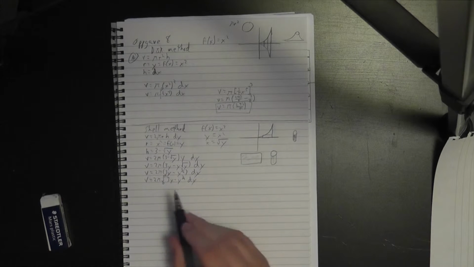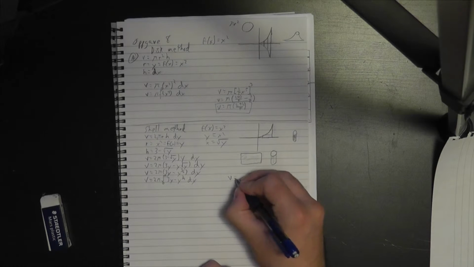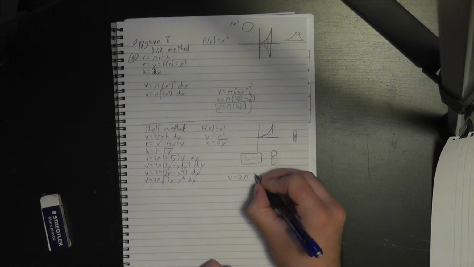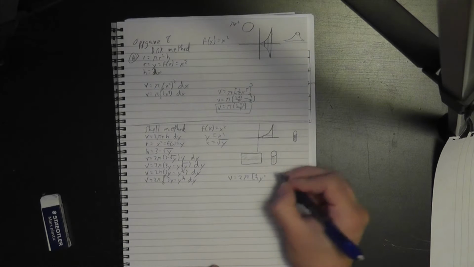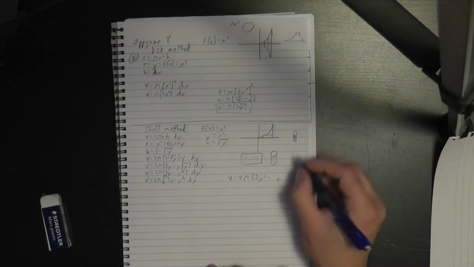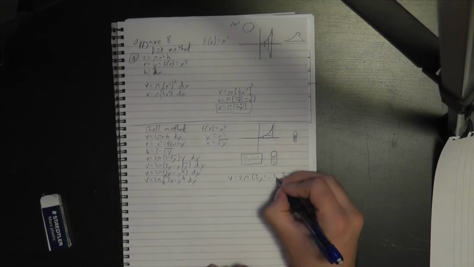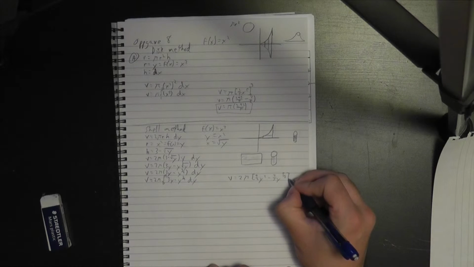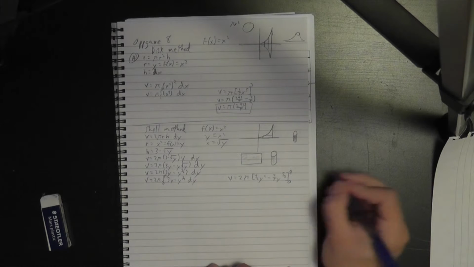So you have it from 0 to 9. Now if we integrate that, we get that V is equal to 2 pi times, 3y integrated is 3/2 y squared, minus, and then we take y^(3/2) plus 1, that is going to be 5/2. Divide by 5/2, you get 2/5. And then it's going to be between 9 and 0.